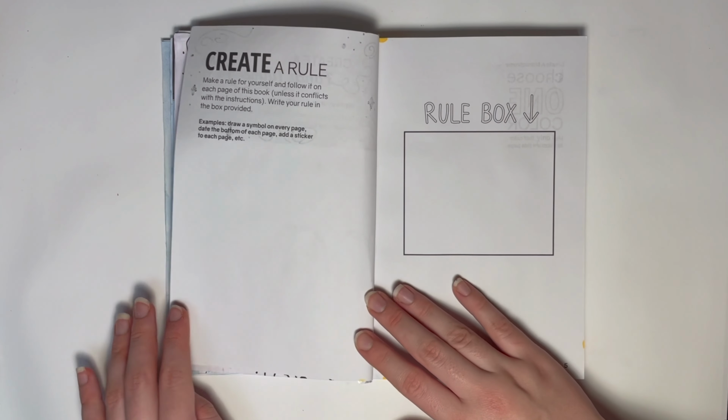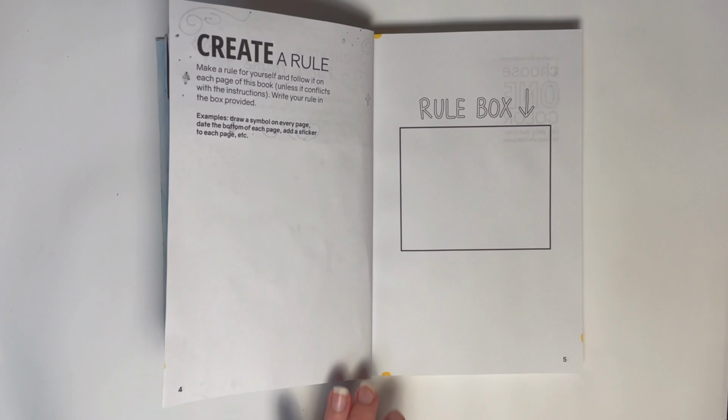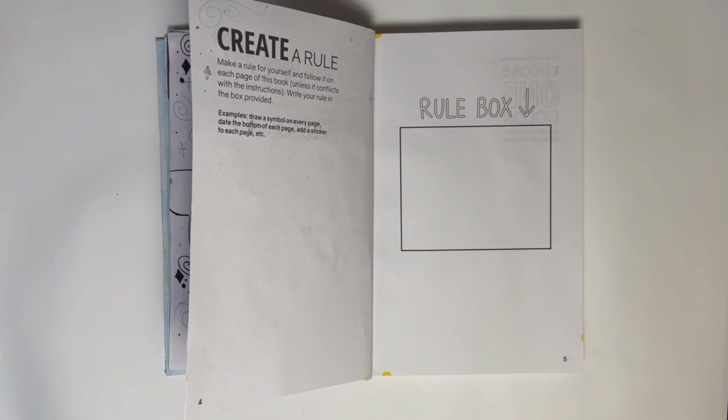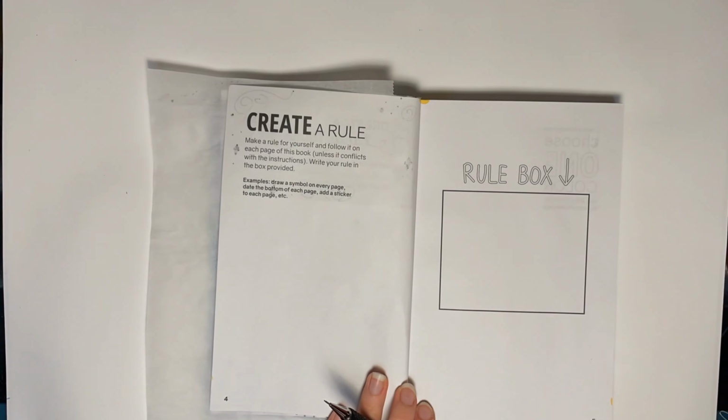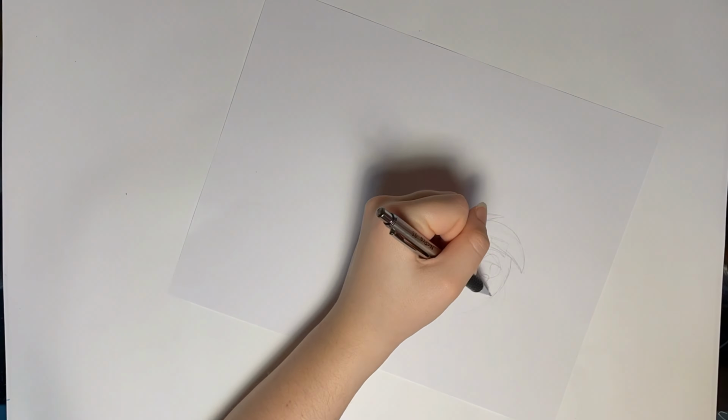Before I start this prompt, I have to really think about the rule I want to make because I'm going to have to be putting it on every single page. So after thinking for a while on what I wanted to do, I finally decided on something.